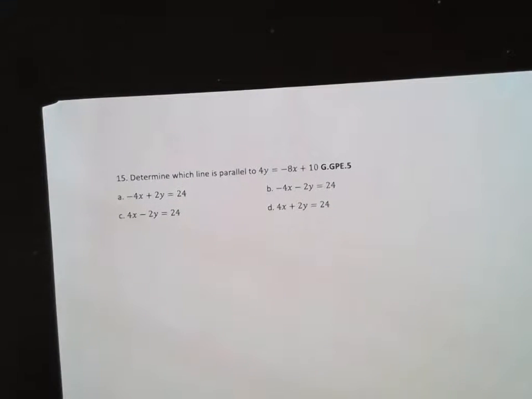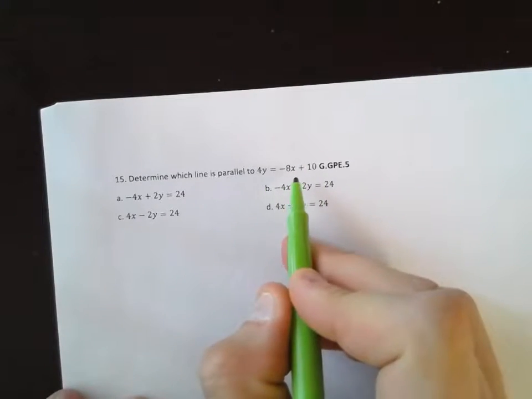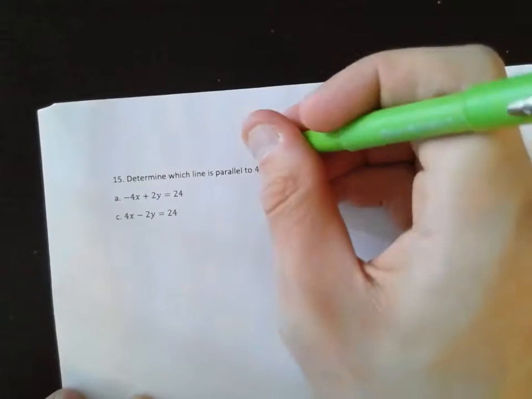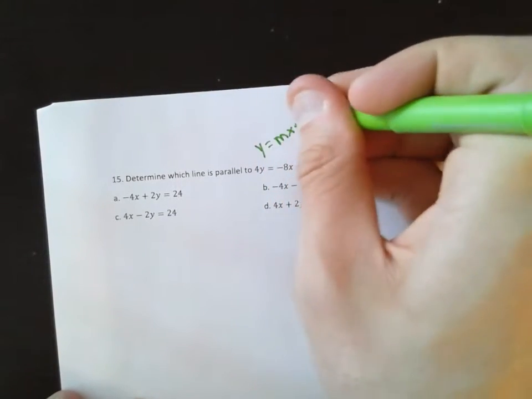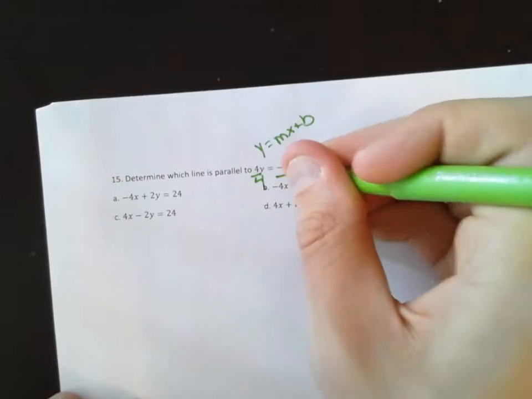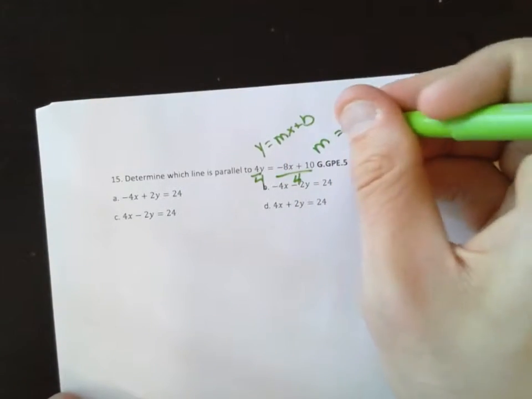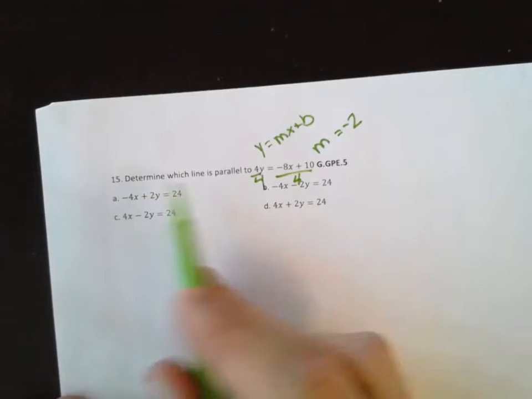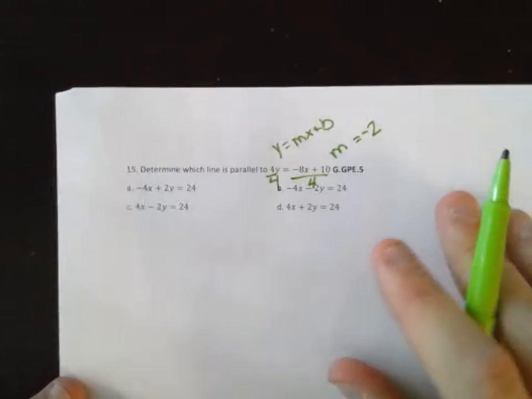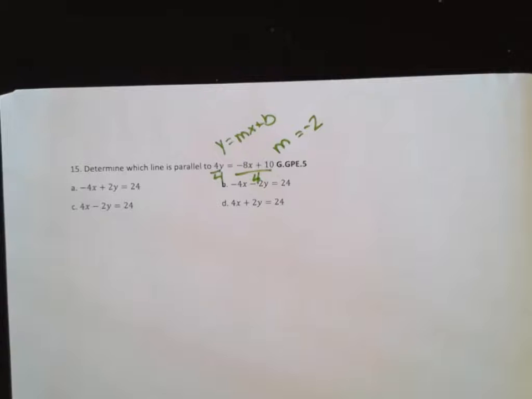Last question, number 15, and then we're done. Determine which line is parallel to 4y equals negative 8x plus 10. Again, guys, we have to make them in y equals mx plus b form. So if I divide by 4, my slope is negative 2. So I have to figure out, of these, which one has a slope of negative 2. Now, that means for A, you have to put all these in slope-intercept form. But if you're able to think through this, and I'm asking a lot, it shouldn't be that bad.